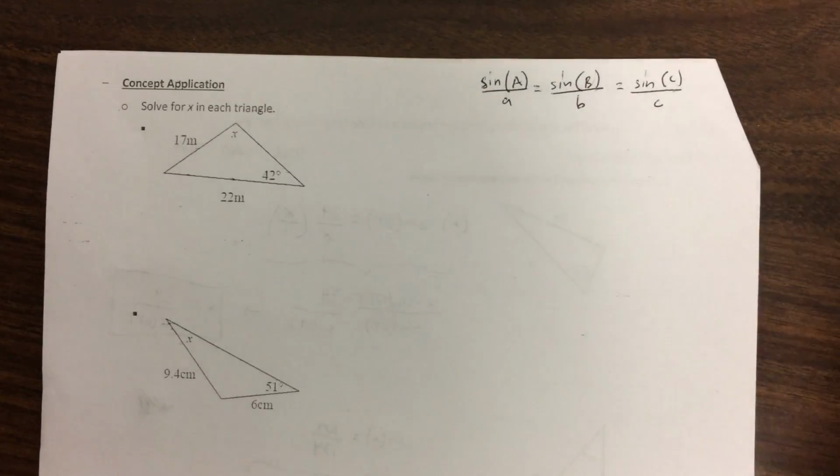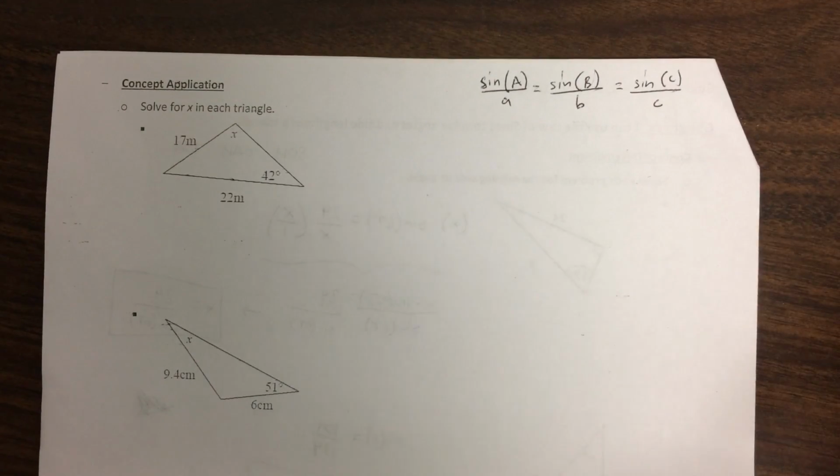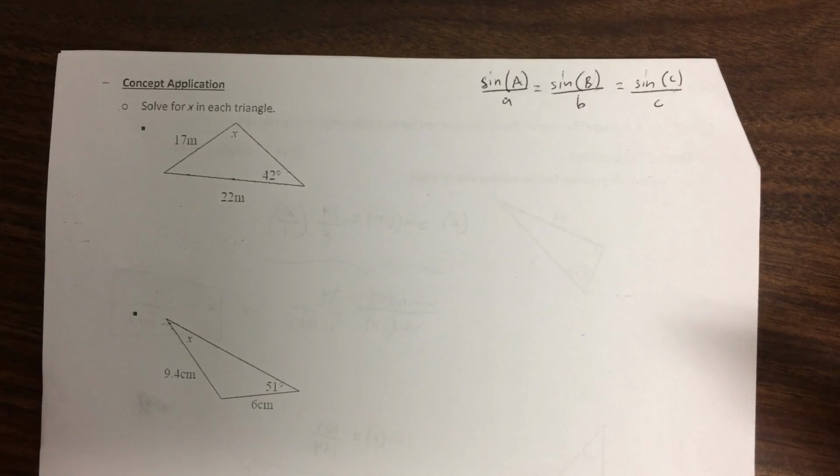This is the second video for January 18th, January 19th. We're looking at the law of sines. In the previous video we looked at why we need the law of sines and what the law of sines was. Now we're going to see how to use it and how we can use it to help solve certain triangles.